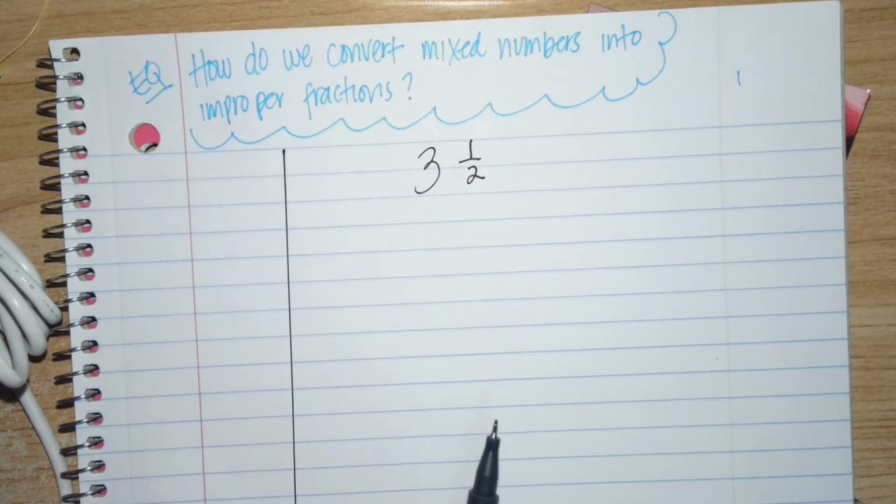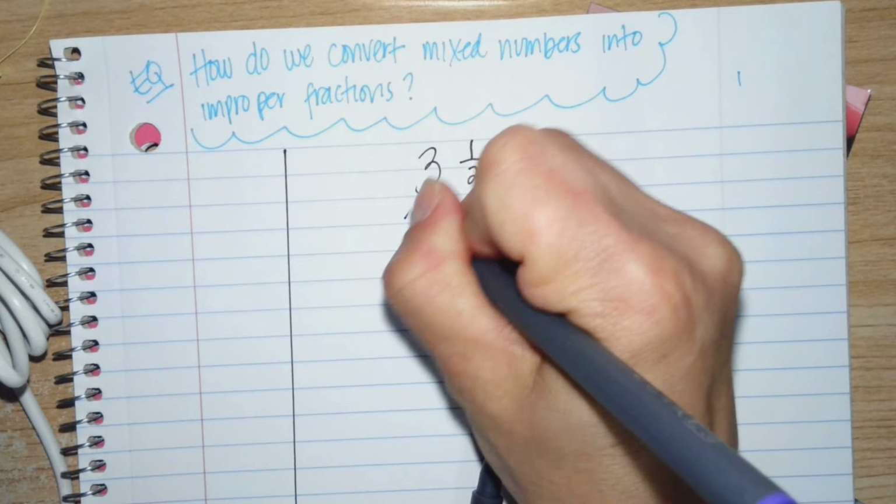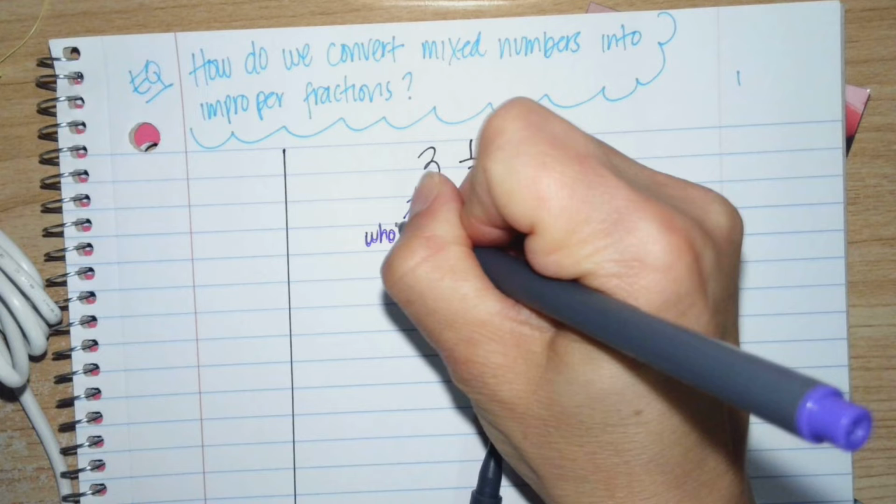First, let's break this down to figure out what each number means. The number 3 is our whole number.